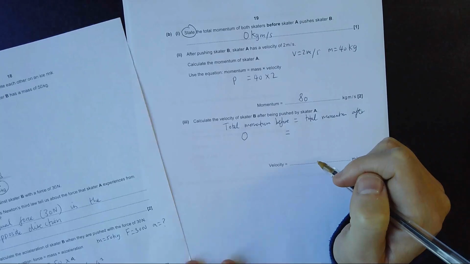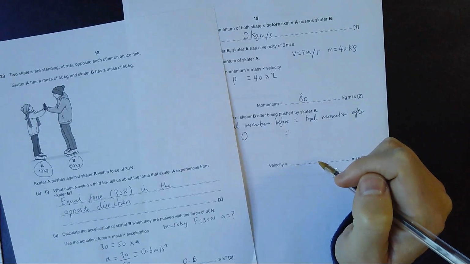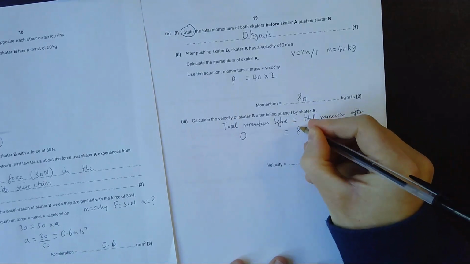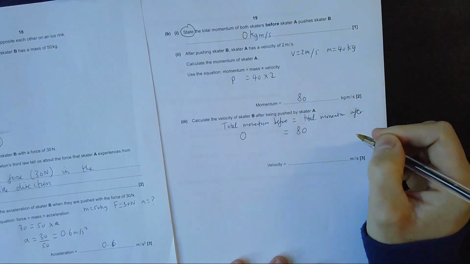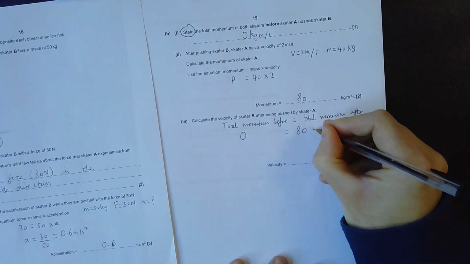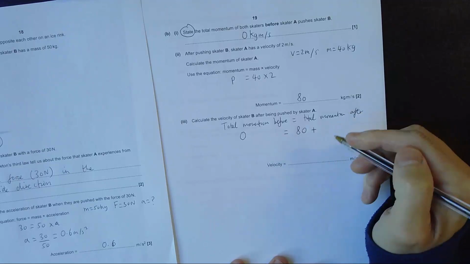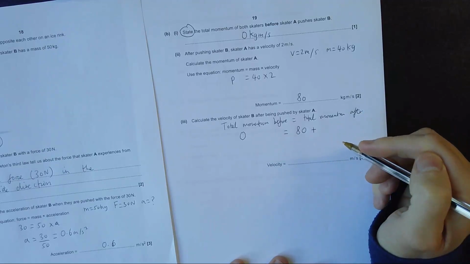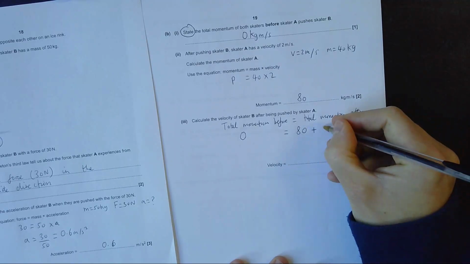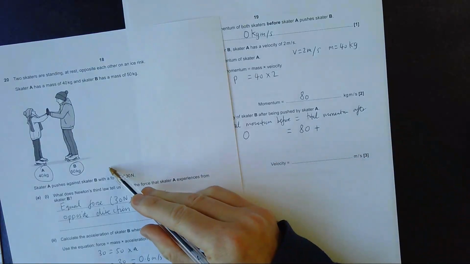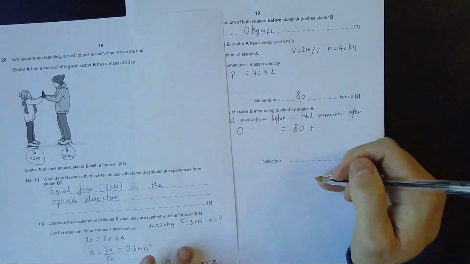So the momentum of A is 80 and the momentum of B is going to equal B's mass times velocity. So that's 50 kilograms, that's their mass there, multiplied by their velocity, and that's what we're trying to find.